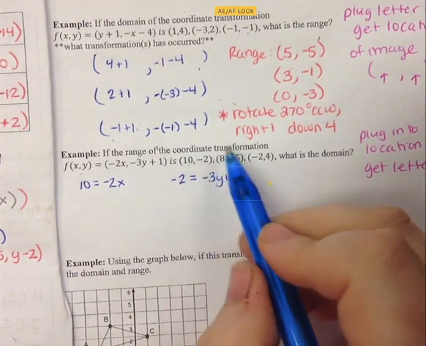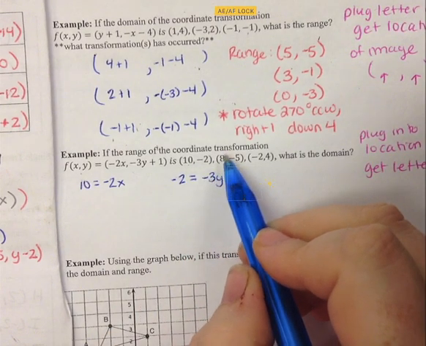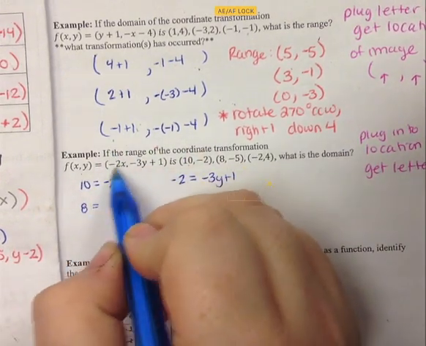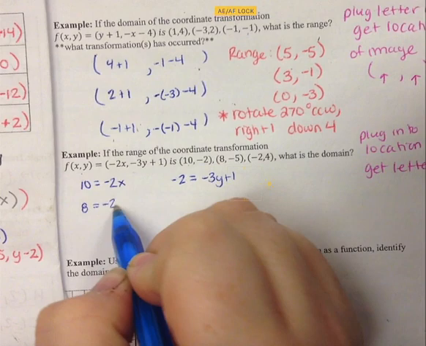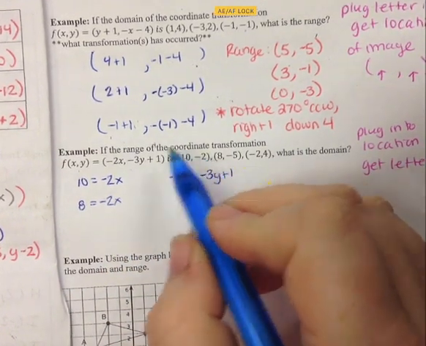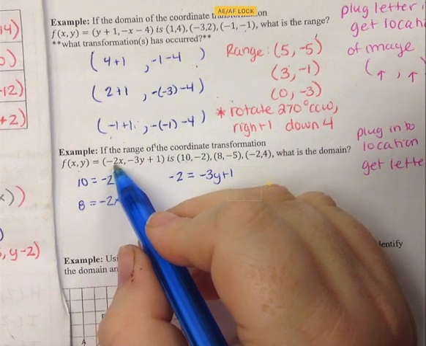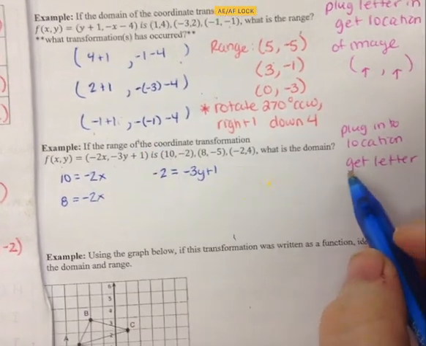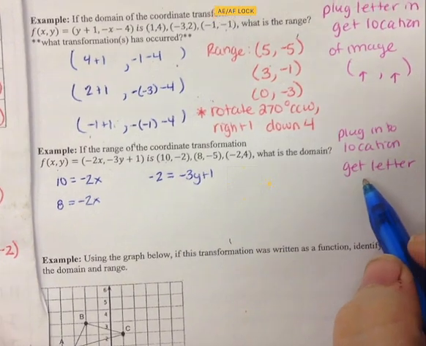We can then go to the next coordinate. We'll have our front location, our 8, is equal to our front location, which is negative 2x. This is what I was talking about, plug it into the location. You have your location, plug it into the location, not to the letter. You're not plugging anything into the letter because you're trying to get the letter out of it. You're trying to solve for that letter.